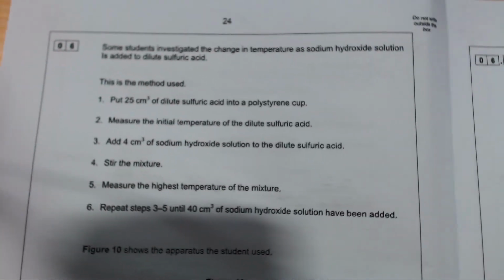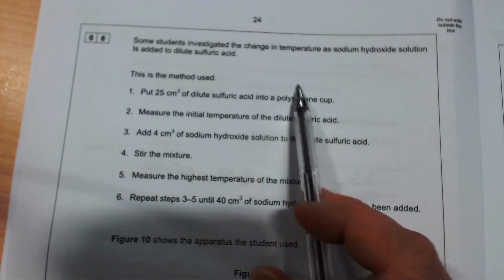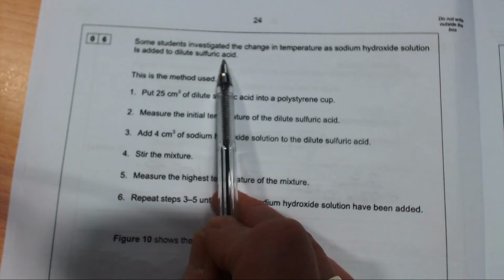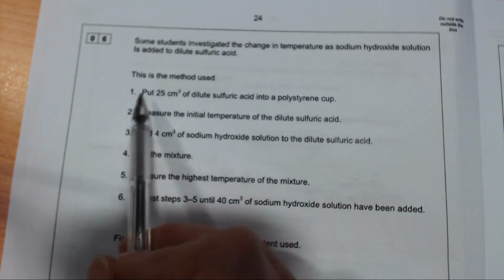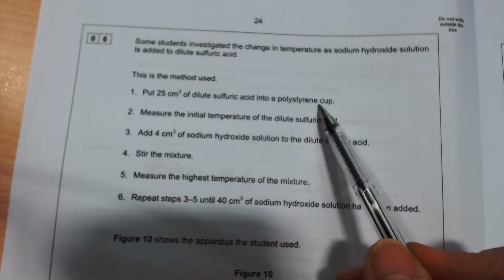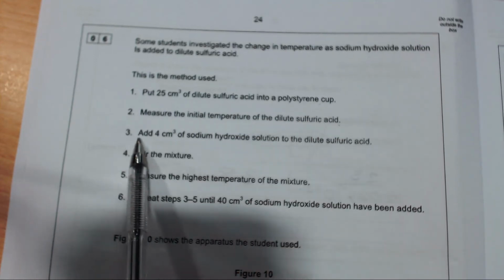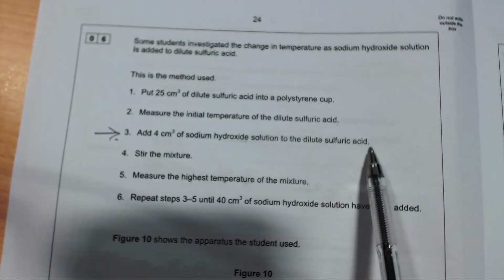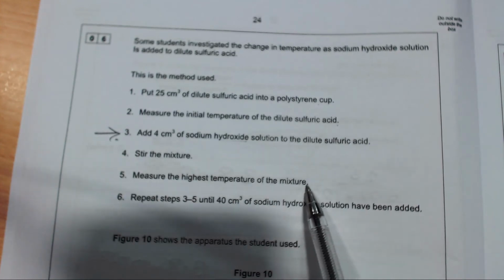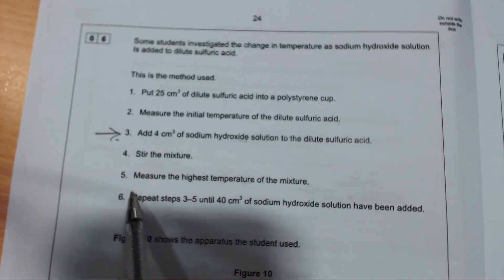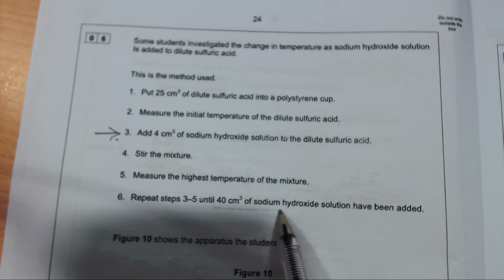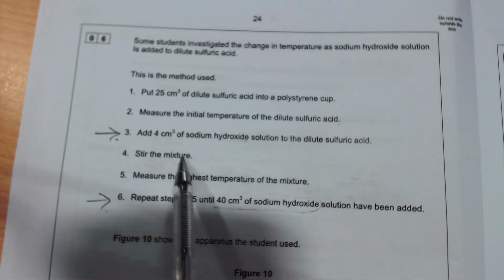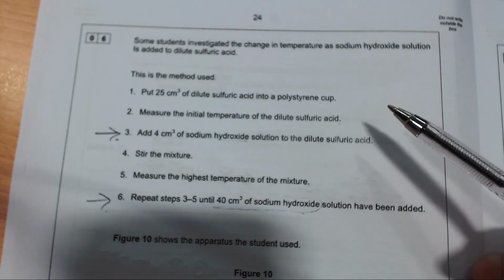So we've got volume of sodium hydroxide. Okay, let's go back to that method and see what the volume of sodium hydroxide is being used. So some students investigated a change in temperature as sodium hydroxide solution is added to sulfuric acid. This is the method they used. Put 25 cm cubed of sulfuric acid into a polystyrene cup, measure the initial temperature, add 4 centimeters cubed of sodium hydroxide, oh, well, that's got sodium hydroxide in it, to the dilute sulfuric acid, stir the mixture, measure the higher temperature, repeat 3 to 5, so until 40 centimeter cubed of sodium hydroxide is added.